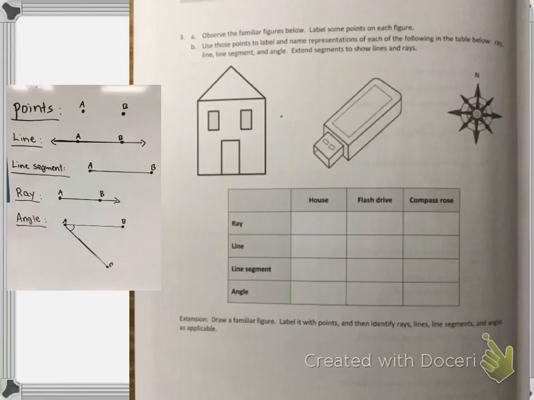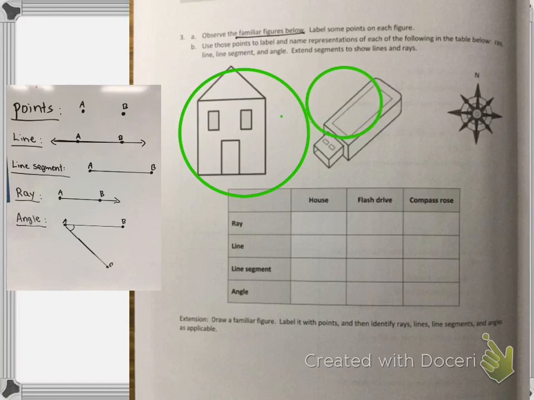All right. So now that we have our vocabulary, we also have our problem set. Let's read the instructions before we begin. We're observing familiar figures below, right? We have a house, we have a flash drive, and we have a compass rose, which we've learned about in California history.